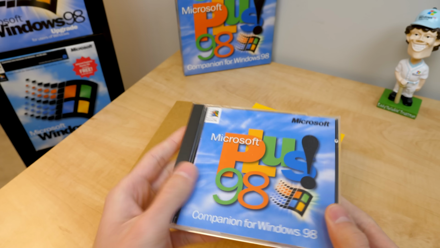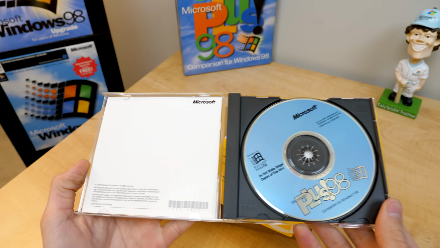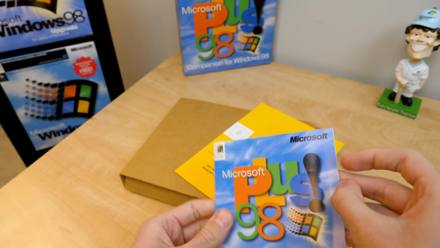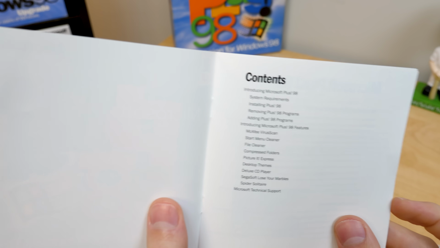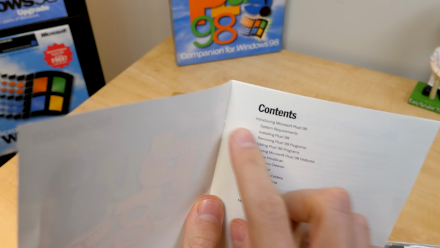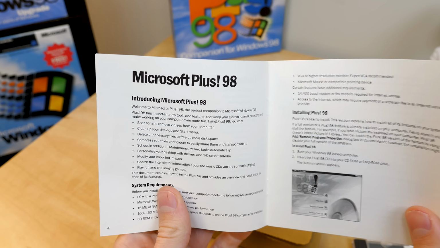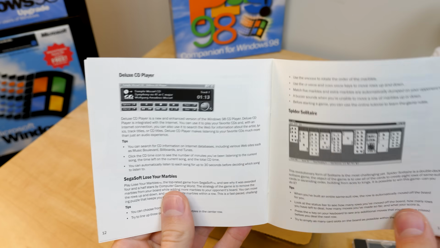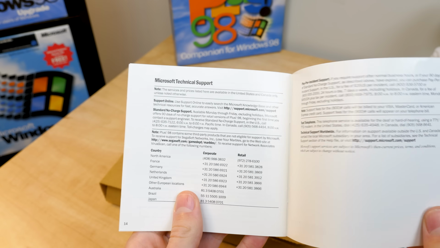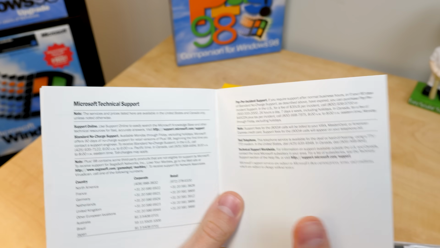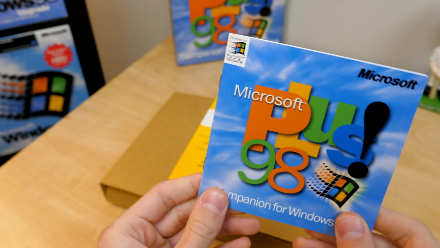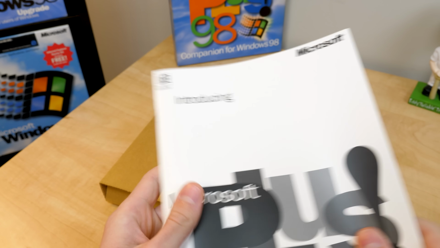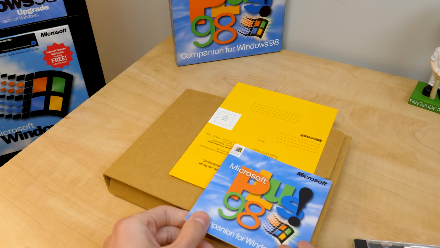We've got, of course, the software itself. Let's open that up. And oh, you know what? That might be why there's no manual. I wonder if it's all just in here. I think it is actually. Yeah, I think that's exactly what this is. So, introducing Plus 98, it's going to tell you a brief bit about the various programs, the Plus features, what they can do, Spider Solitaire, technical support. It's only 15 pages, 15 really tiny pages as well. So yeah, it definitely shrunk that down. I assume there was probably no full-size booklet like this in here. It would not surprise me if there was not.